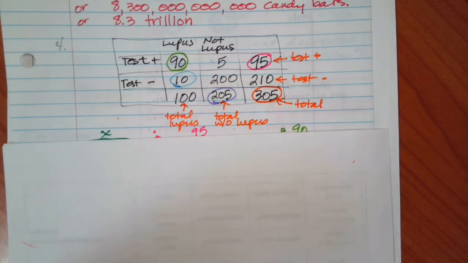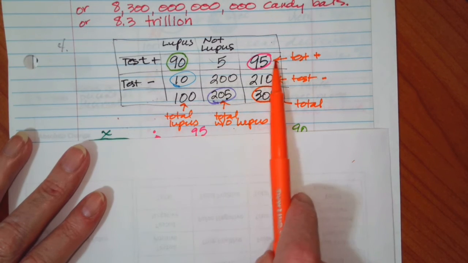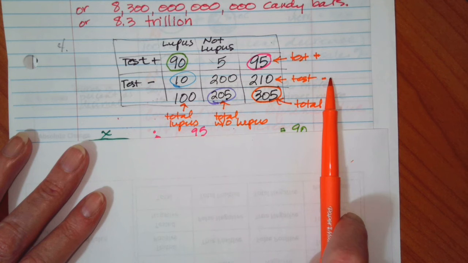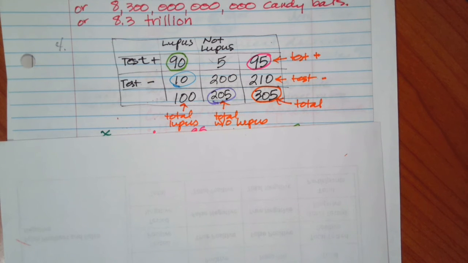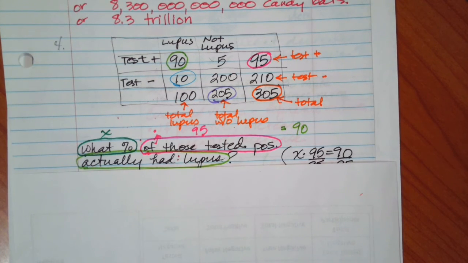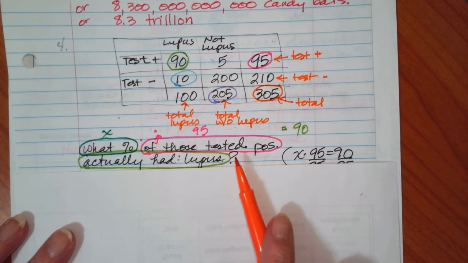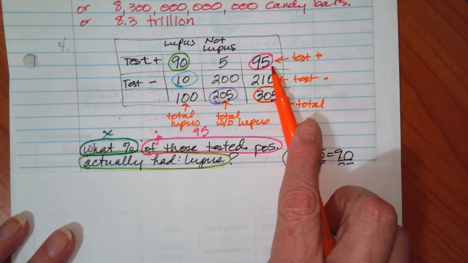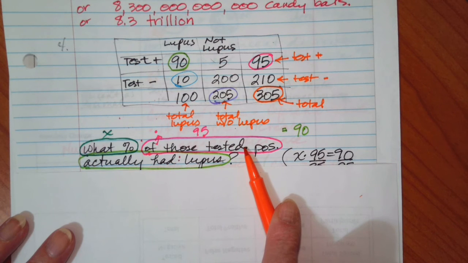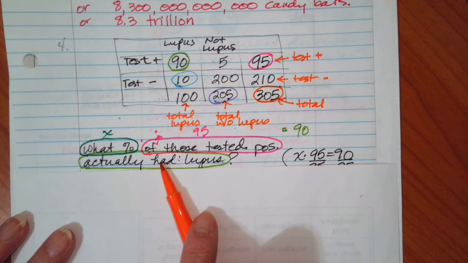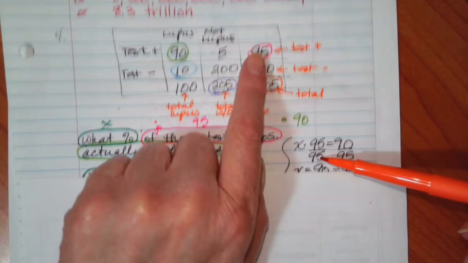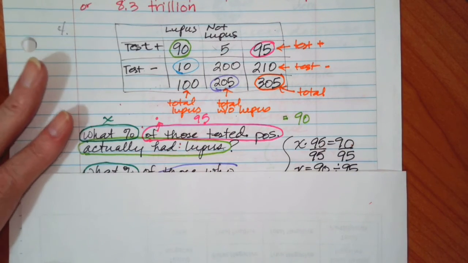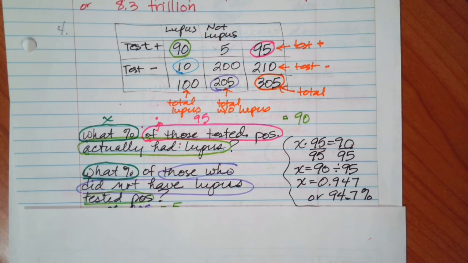Now, if you're given a table like this, I always like to mark what each of these means to help me out. This number is the total tested positive, total tested negative, total with lupus, total without lupus. And then you can answer any question just by going in and retrieving the numbers that you want. Okay, what percent of those tested positive actually had lupus? Okay, so I need those who tested positive, which is 95, and I'm going to find a percent of that. So that will be my reference value. Actually had lupus, that would be my 90. So what percent of the 95 who tested positive actually had lupus? And then I just do my arithmetic and I get 94.7%.